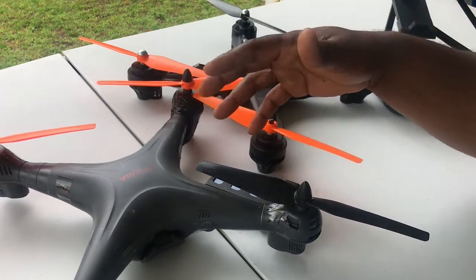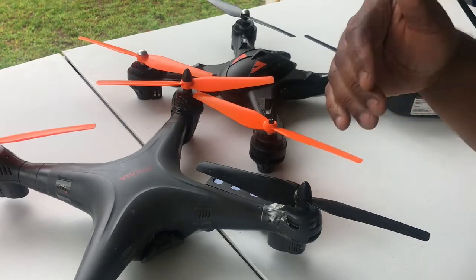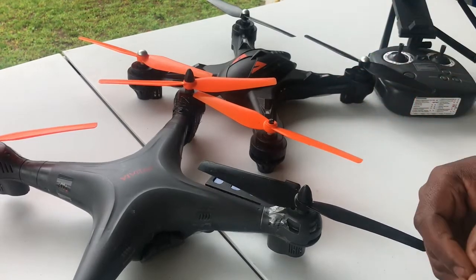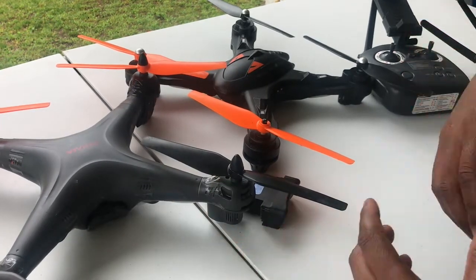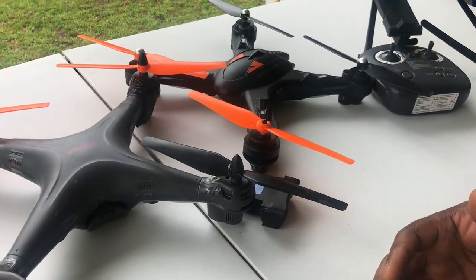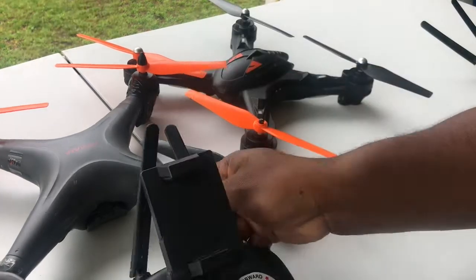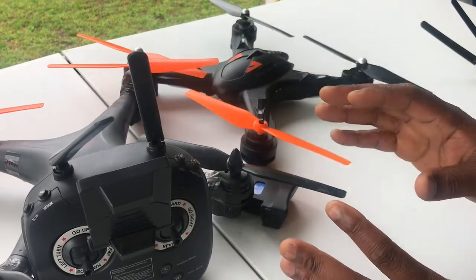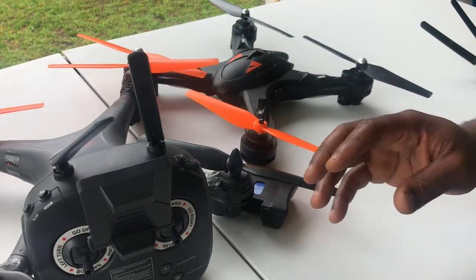Now I just want to mention that if you're flying this drone, it is always good to connect the app. Once you want to try functions like follow me, you go through the app and make sure your transmitter is on. If your transmitter is off and not linked to your drone, the functions might not work properly.